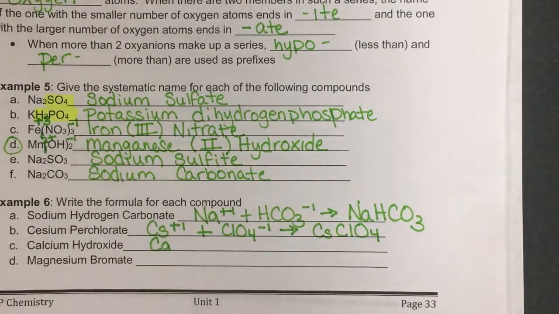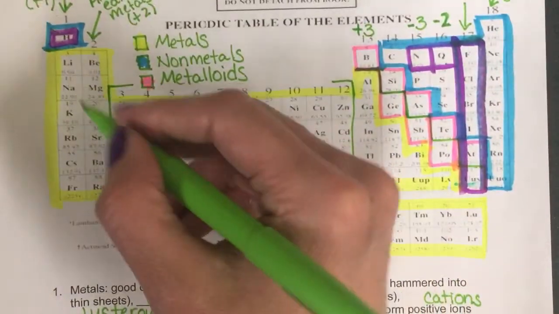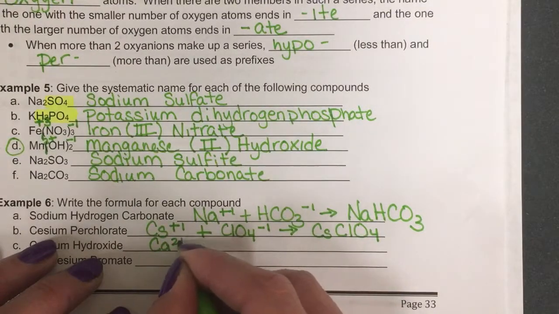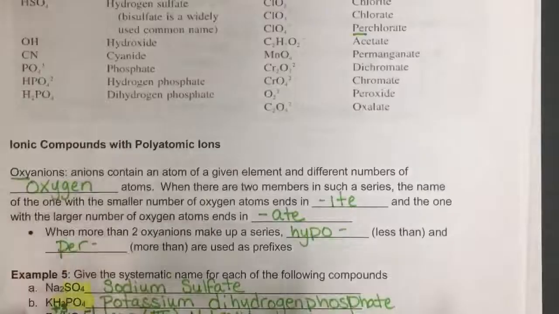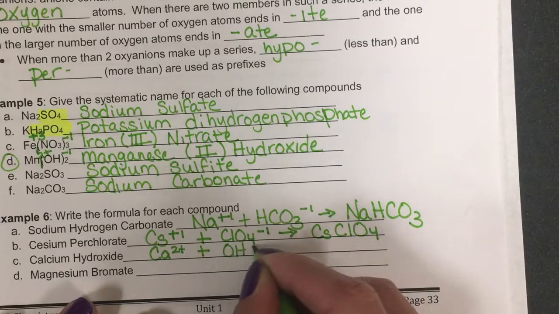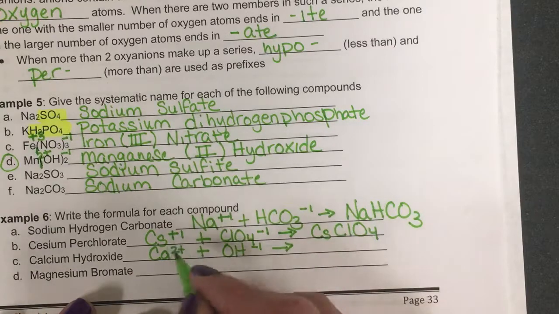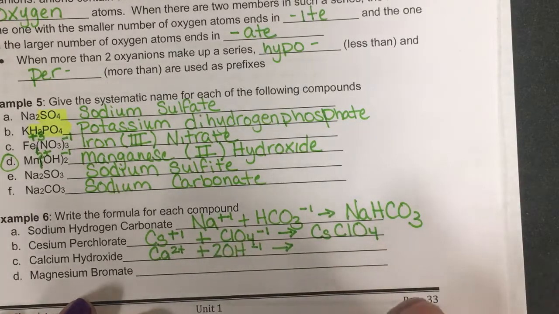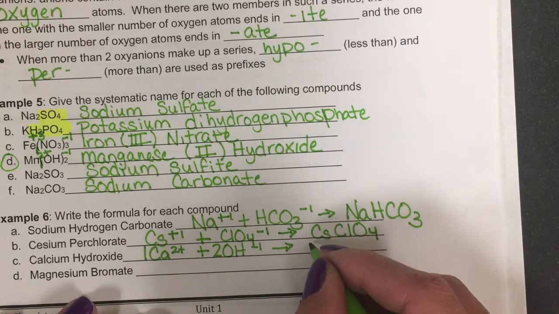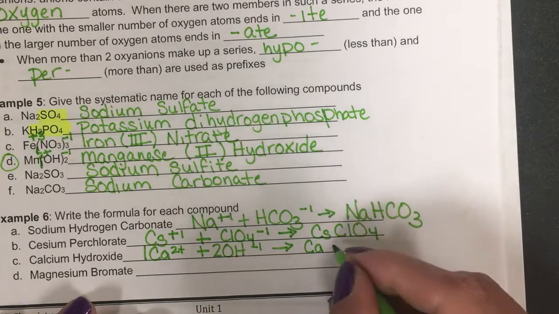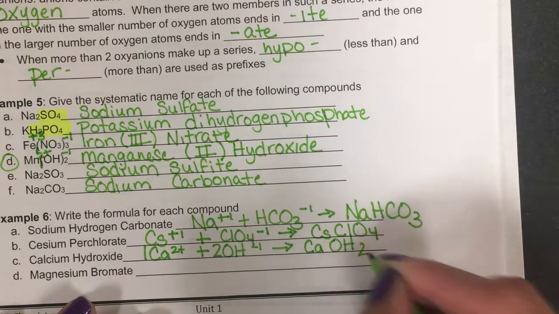Ca is calcium. Calcium's an alkaline earth metal. It's always a +2 charge. Hydroxide is my polyatomic ion. Hydroxide is a -1, OH with a -1. So just like before, when charges don't match, we switch them. So the 2 goes in front of OH, the 1 goes in front of Ca. So since I left Ca alone, I only need one of them. I don't show anything here. But I need 2 OHs.